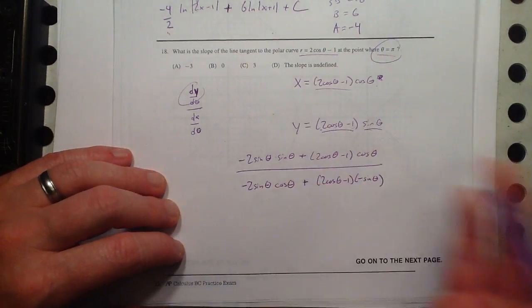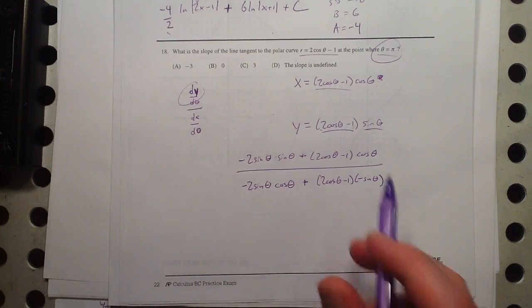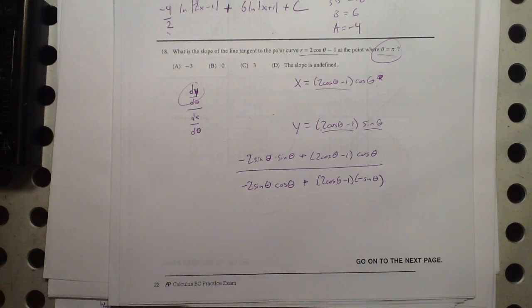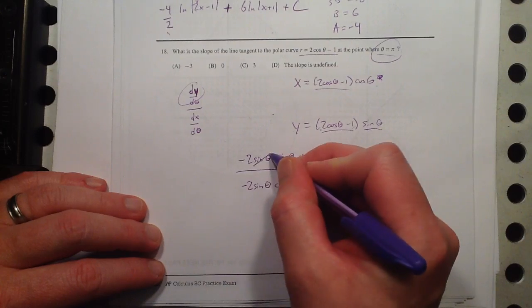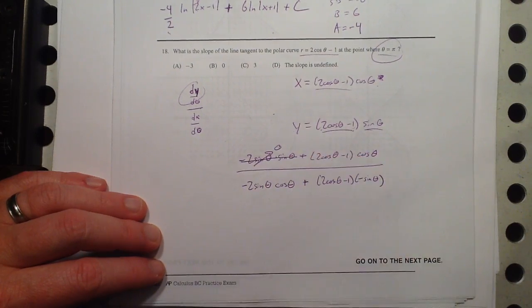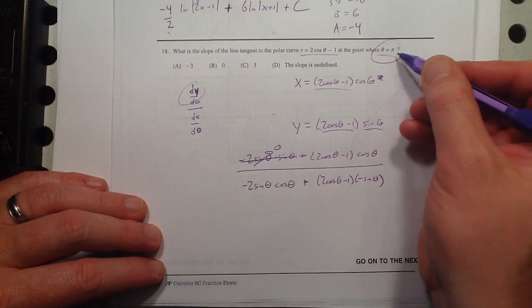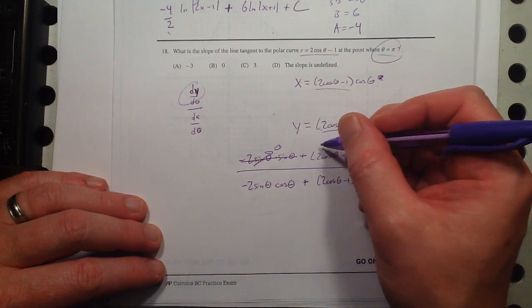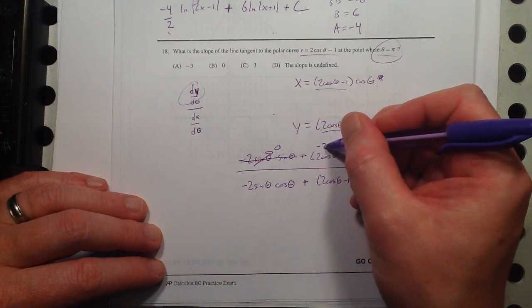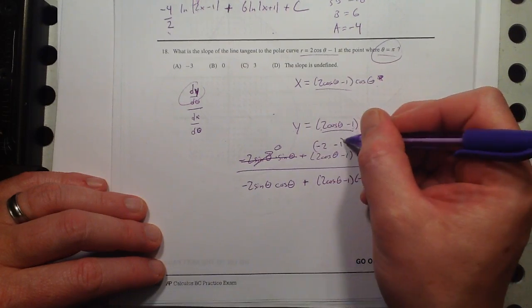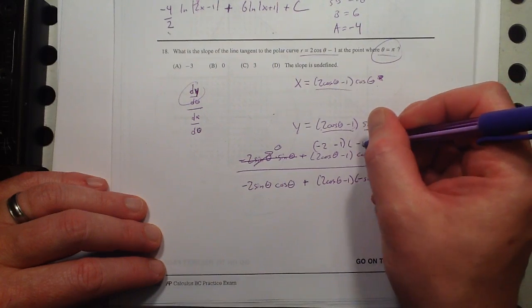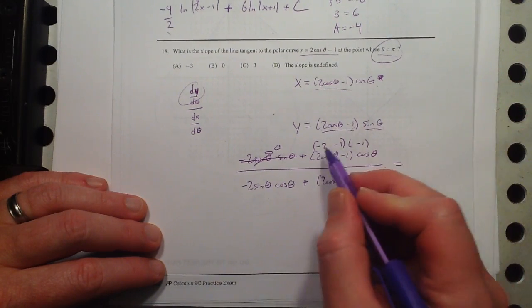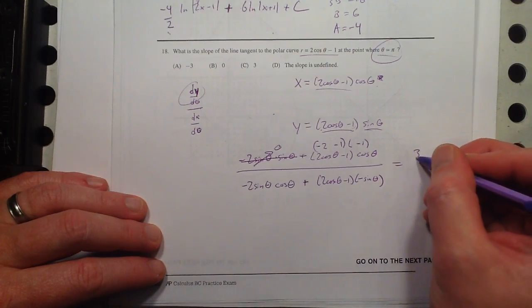We're plugging in pi, so probably a whole bunch of things are going to turn into 0. You could look for trig identities and try to get all fancy here, but I don't think the payoff is there. I think we should just start plugging stuff in. Sine of pi is 0. So this whole term is gone. Cosine of pi is negative 1. So this gives me negative 2 minus 1. And cosine of pi is still negative 1 over here. So on the top, I've got negative 3 times negative 1, or positive 3.